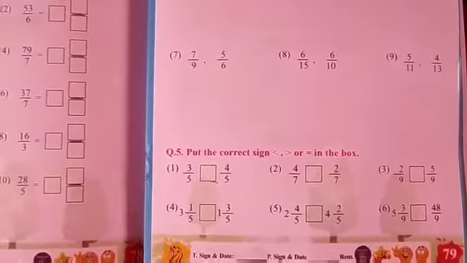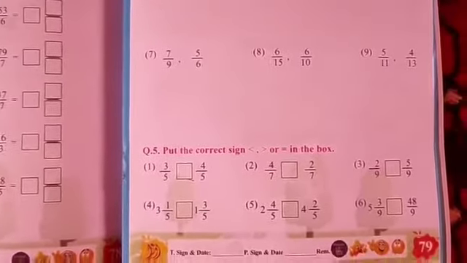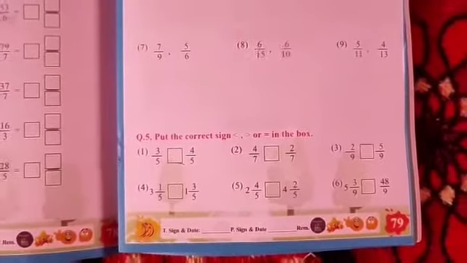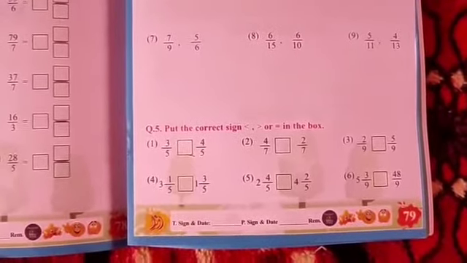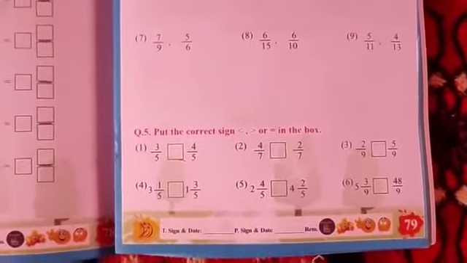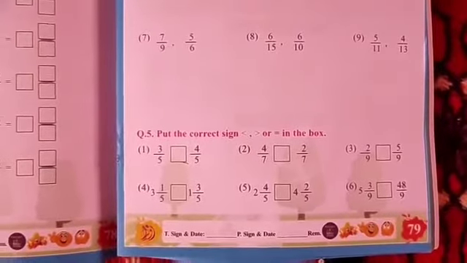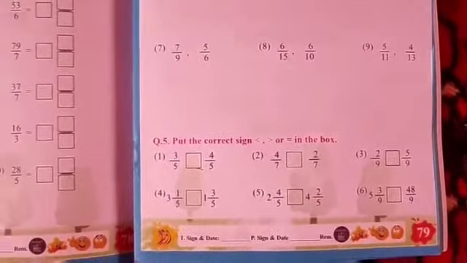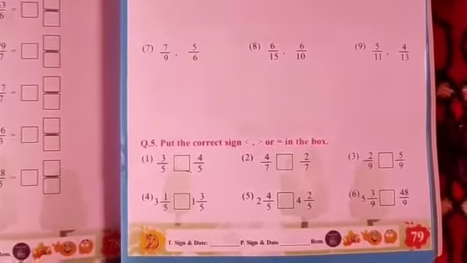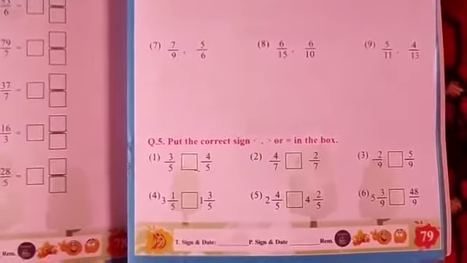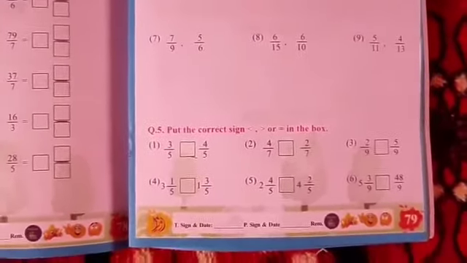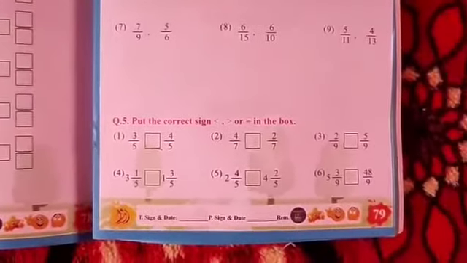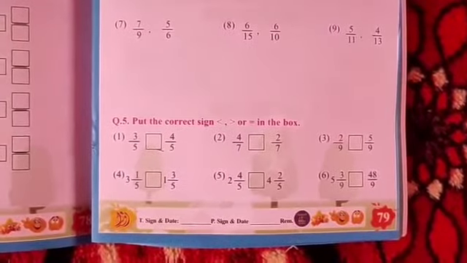Our next question is: put the correct sign, less than, greater than, or equal to, in the box. Our first part is 3 upon 5 and 4 upon 5. We have to see which fraction is greater, 3 upon 5 or 4 upon 5. Here the denominator of both fractions is the same. In that case, we see the numerator of the fractions.